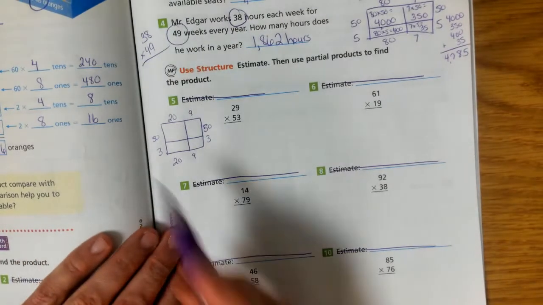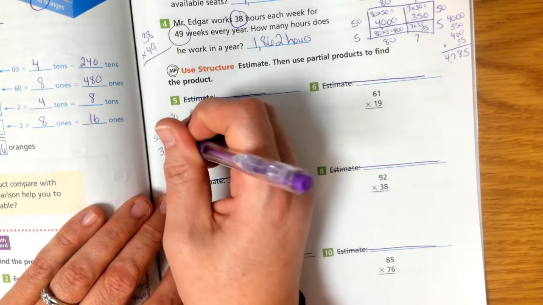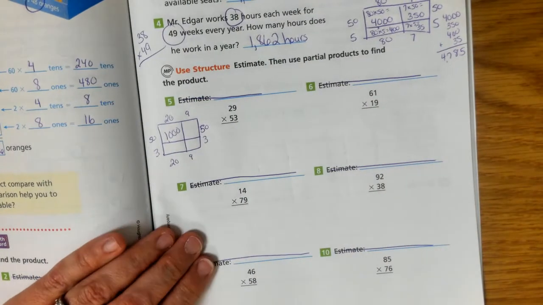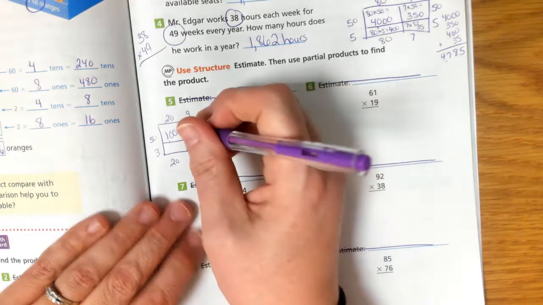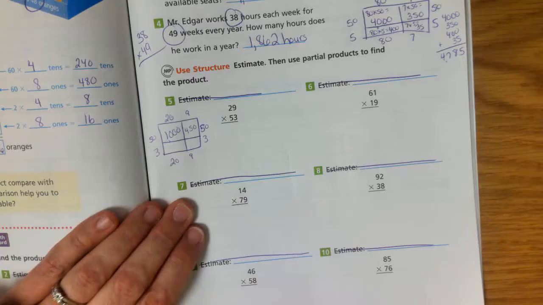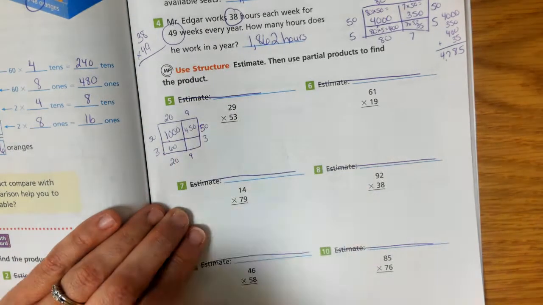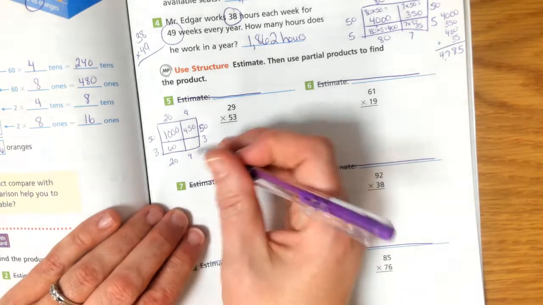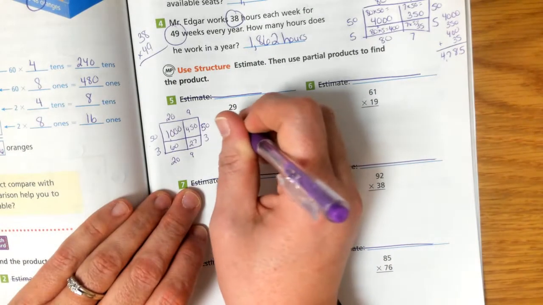It's better. So 20 times 50 is 1,000, right? 2 times 5 is 10, and then you put 2 zeros on the end. 9 times 50 is 450. 20 times 3 is 60. And 9 times 3 is 27. So now I'm going to add them up.